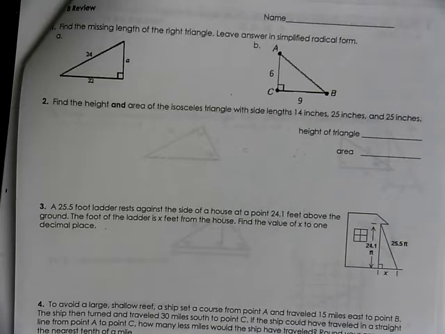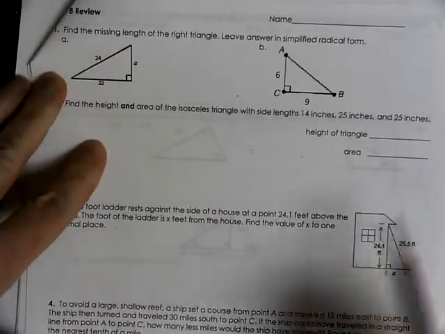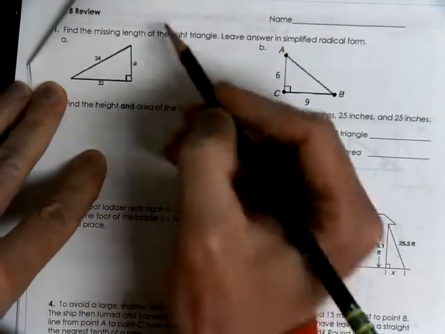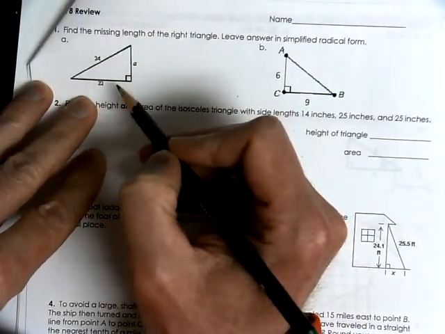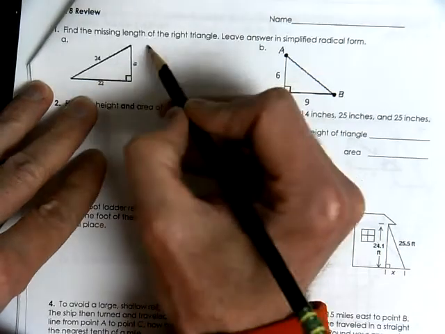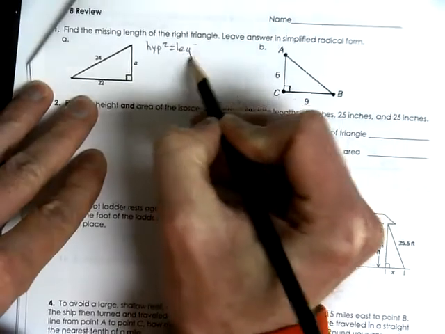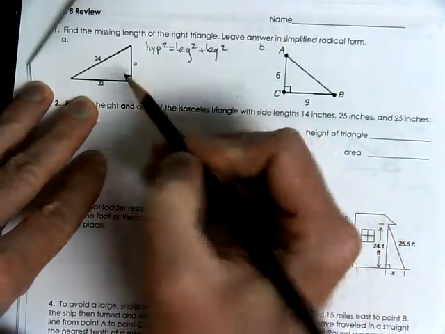This is the Geometry Unit 8 review, working on right triangles. We're going to find the length of the missing side of the right triangle. We don't know any angles, so we cannot use trigonometry here, but we do know two sides. So we can use the Pythagorean Theorem: leg squared plus leg squared equals hypotenuse squared.